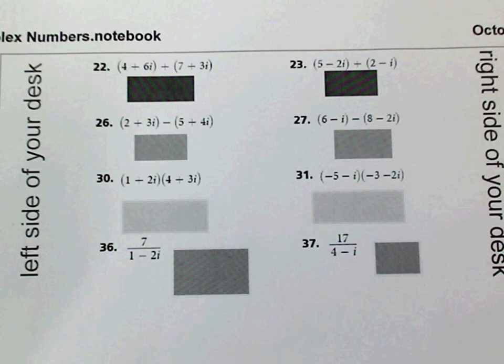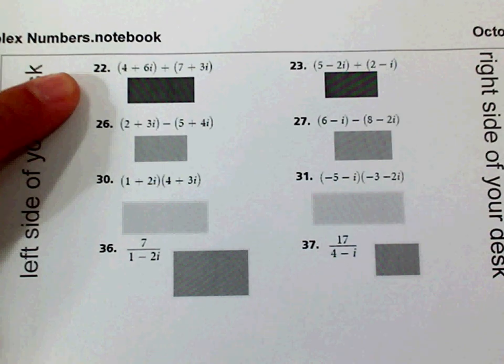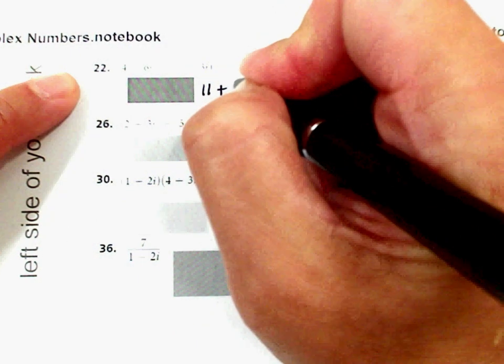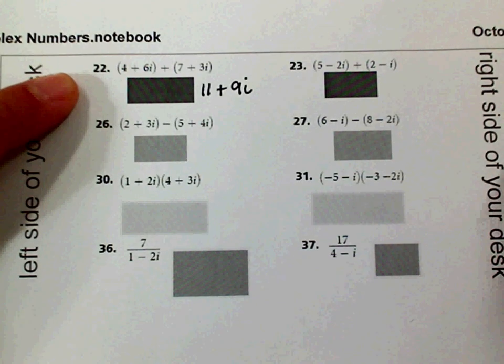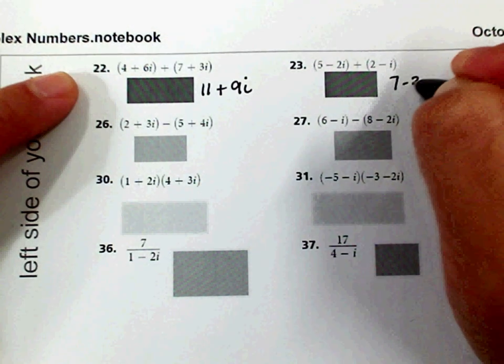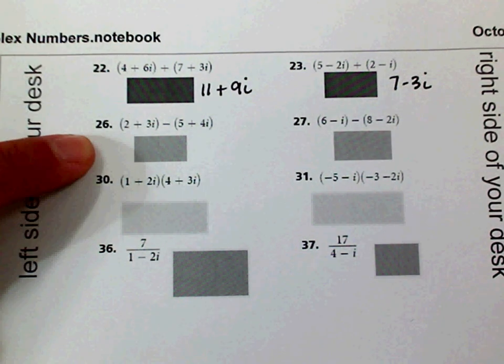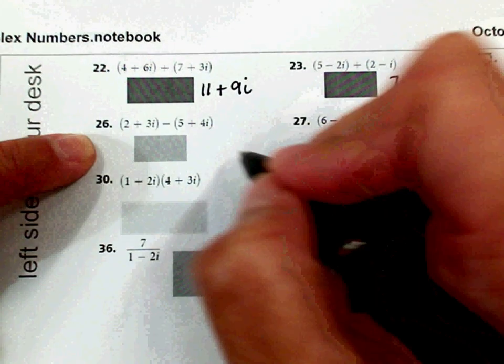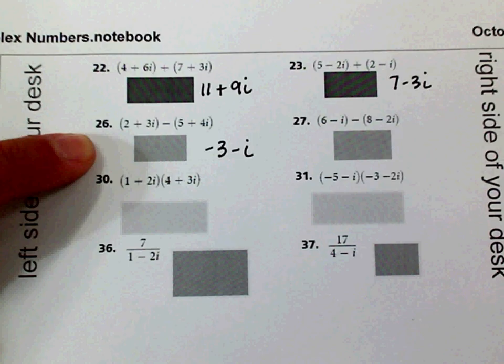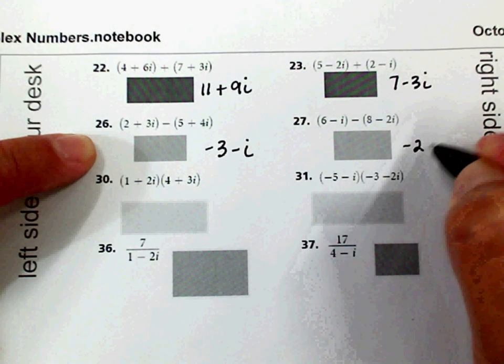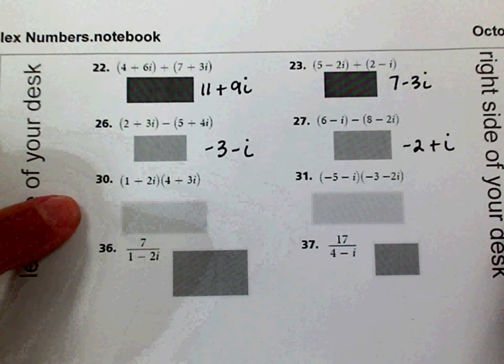Okay. All right. Number 22, your solution is 11 plus 9i. If you got that correct, good job. Number 23, it is 7 minus 3i. Okay? Number 26, your solution is negative 3 minus i. 27 is negative 2 plus i. Make sure you got all these answers as you were practicing. You have an exit ticket tomorrow. Okay?